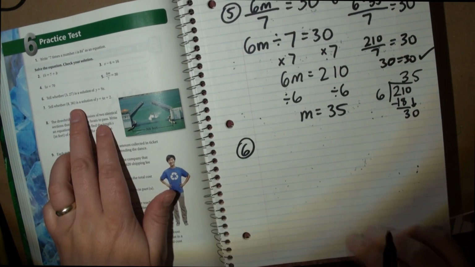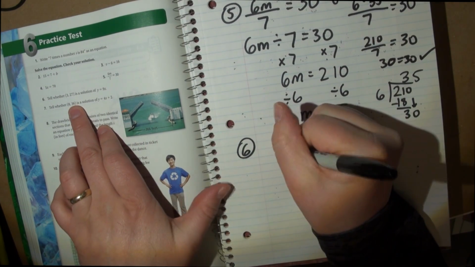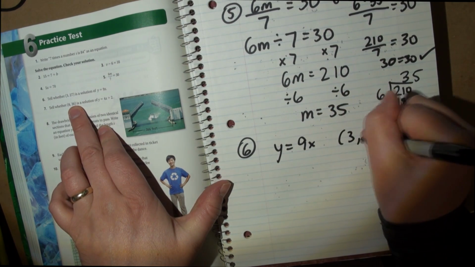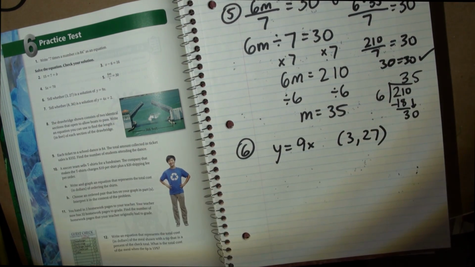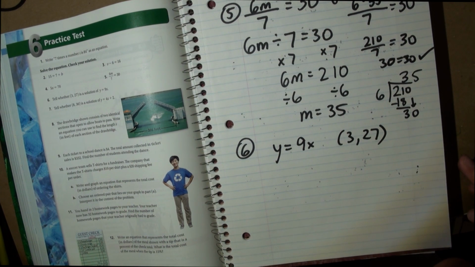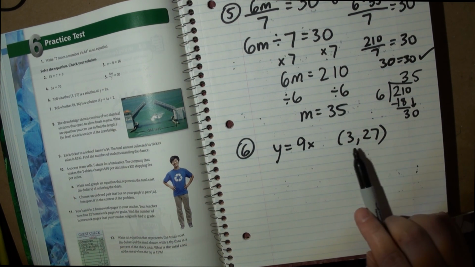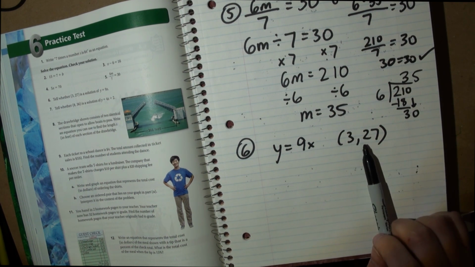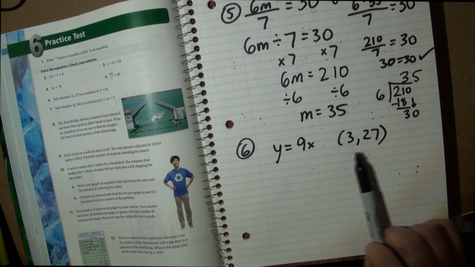Number 6 says tell whether (3, 27) is a solution for y equals 9x. So I'm thinking about (3, 27). Now, a big thing to know here is that the x and y ordered pair goes in that order: x, y. X comes before y alphabetically, and the same is true in my ordered pair.